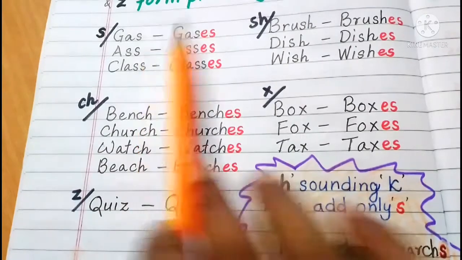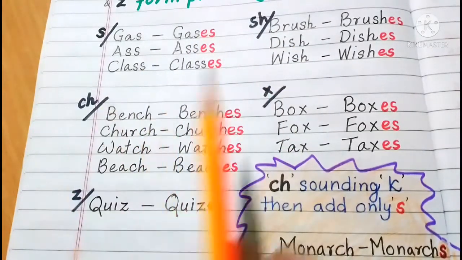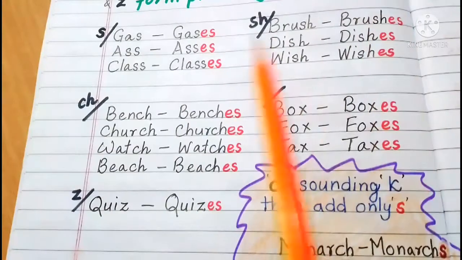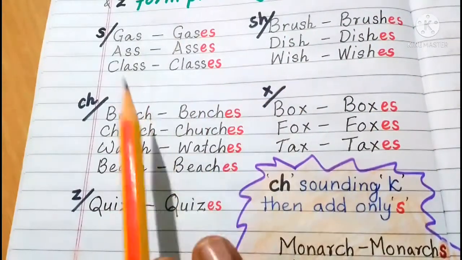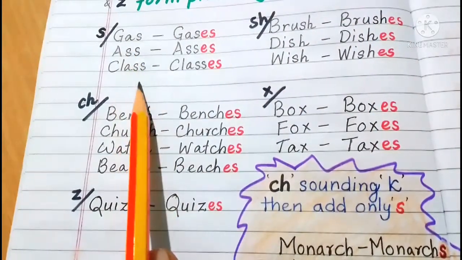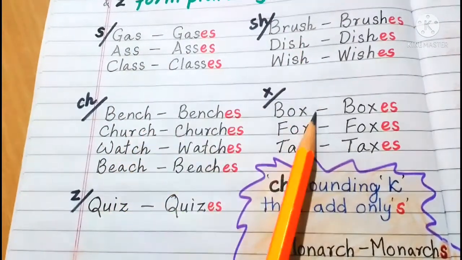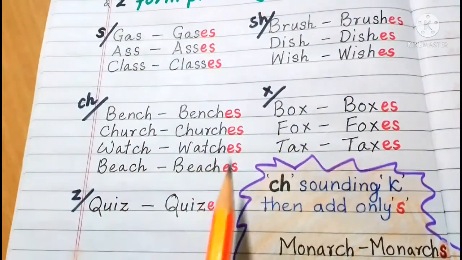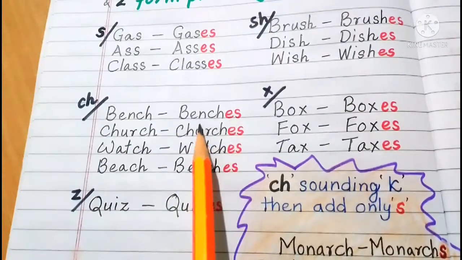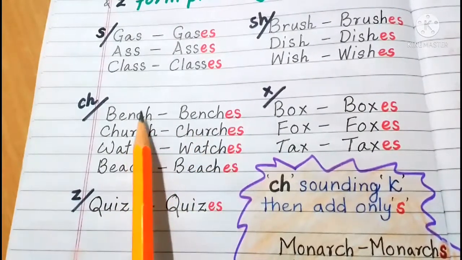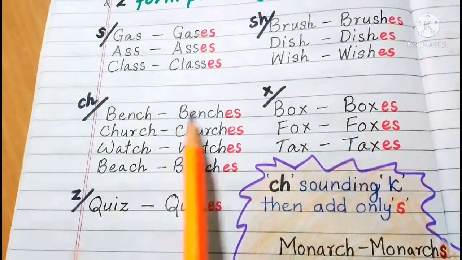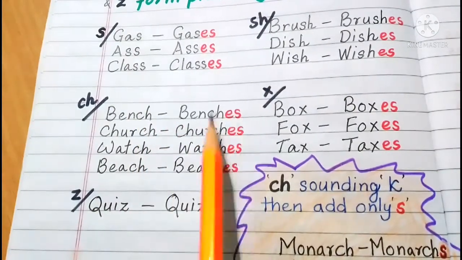So these were five cases where es is added at the end without changing the original word. You haven't changed gas, you haven't changed brush, bench, box, quiz, but added es to the earlier word, that is the singular word. With the singular word, you have added only es to make it plural.